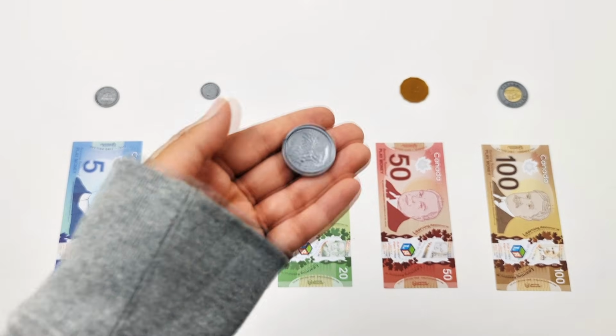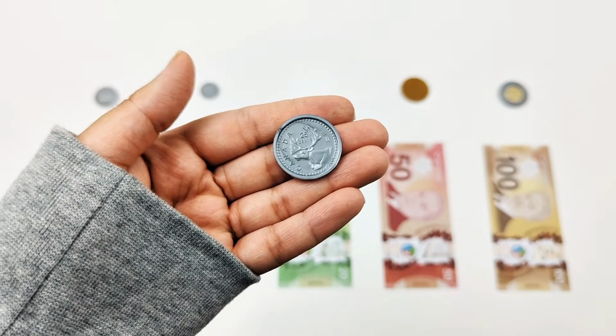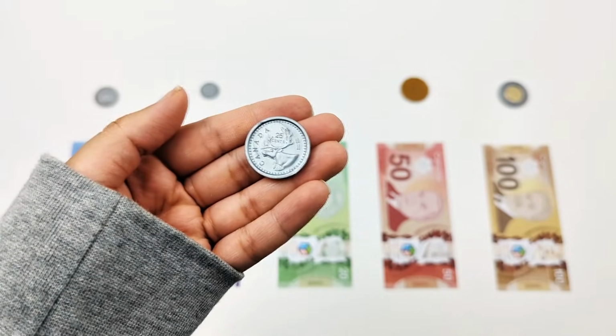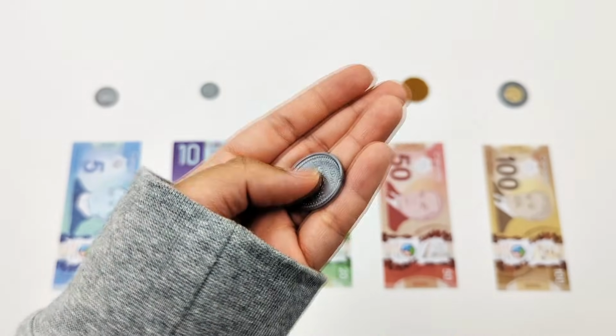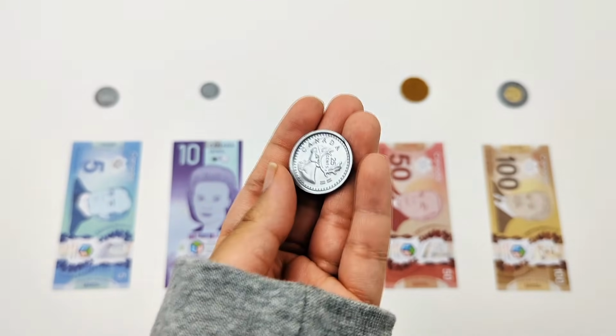This coin is called a quarter. It is 25 cents. You can see a caribou on it. Quarter, 25 cents.